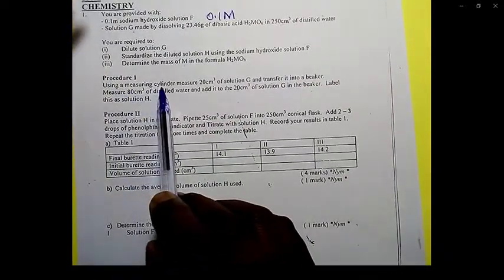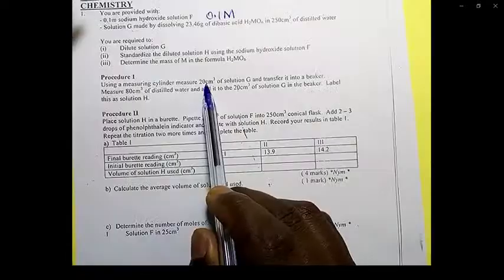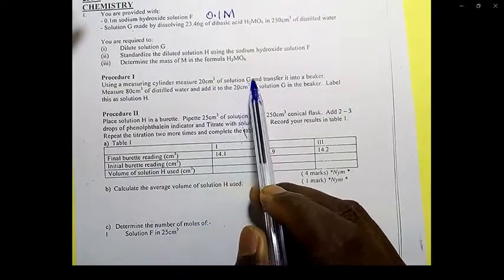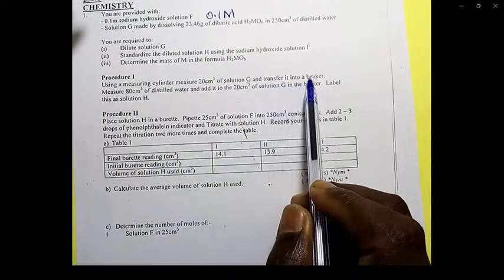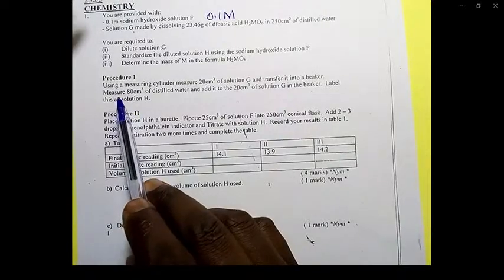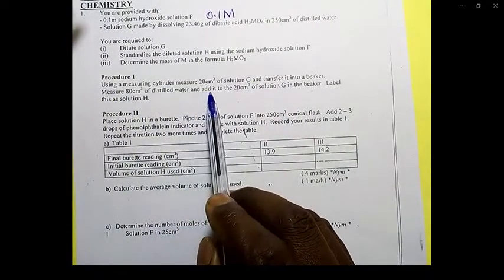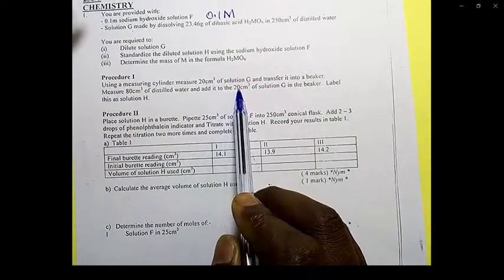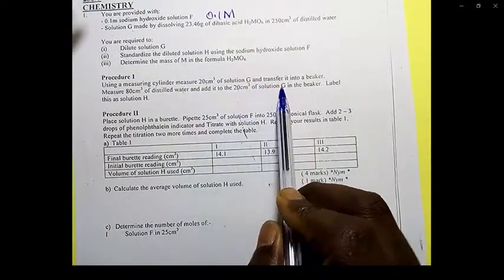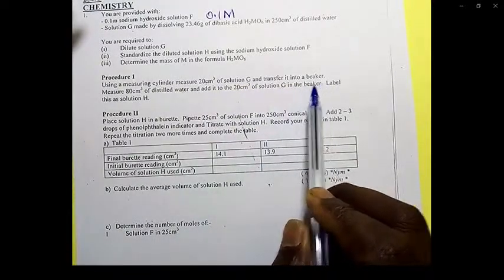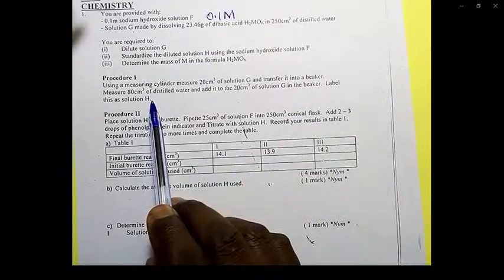Procedure. Using a measuring cylinder, measure 20 centimeters cube of solution G and transfer it into a beaker. Measure 80 centimeters cube of distilled water and add it to the 20 centimeters cube of solution G in the beaker. Label this solution H.